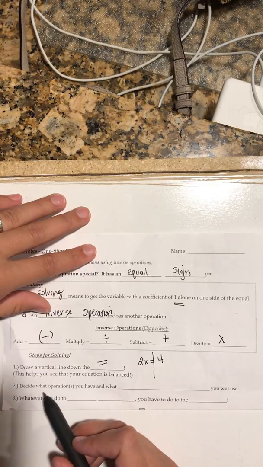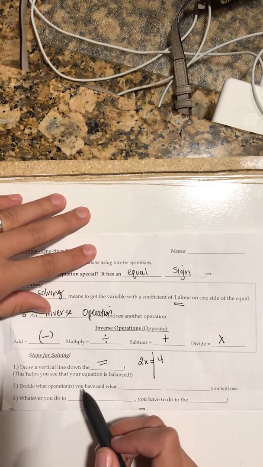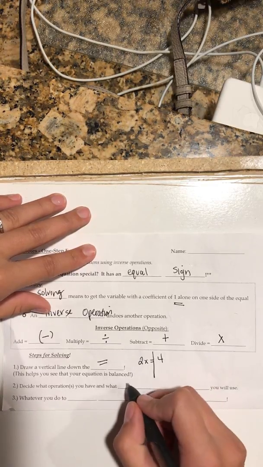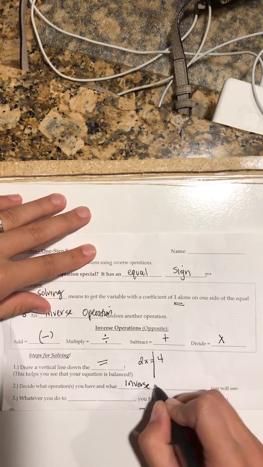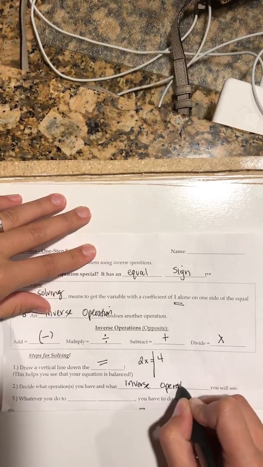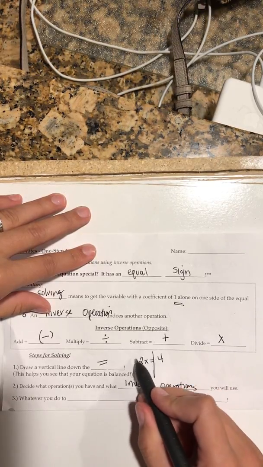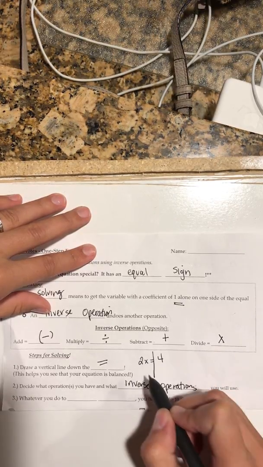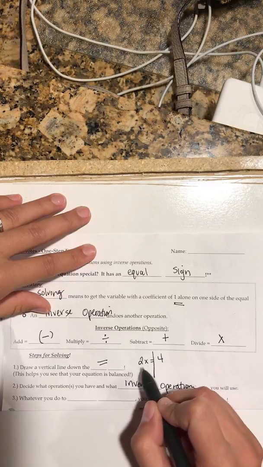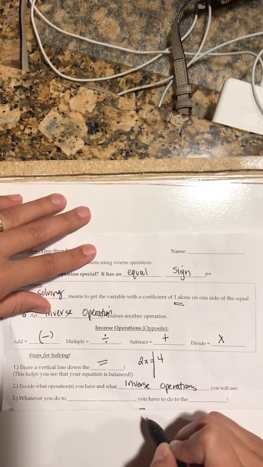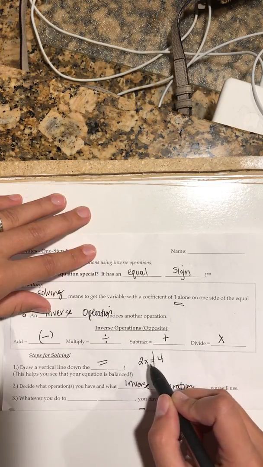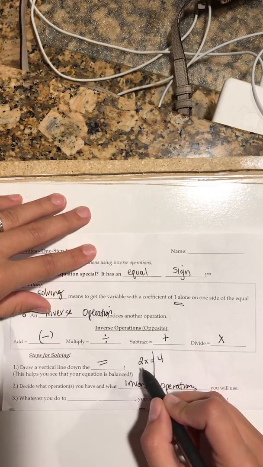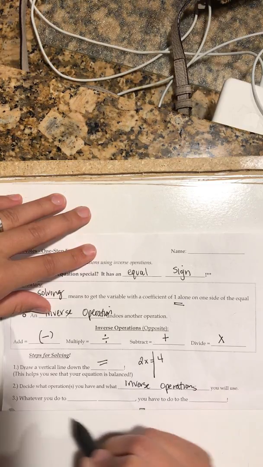Step 2 is you have to determine what operations you have in the problem and what inverse operations you will use. So if you look at my problem here, you always want to go to the side where the variable is. I notice that I have multiplication in that problem, and so my inverse operation would be division, because the opposite of multiplying by 2 is dividing by 2.